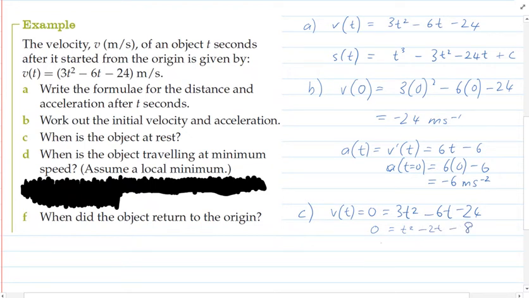And now we'll factorise this. So we've got 0 equals, in brackets, t and t, and we're going to have minus 4 and positive 2. And so our two possibilities are t equals 4 or t equals negative 2. Now since only one of these makes sense in the context of the question, which is 4, we're going to ignore this one here because we can't go backwards in time to find when it was at rest.